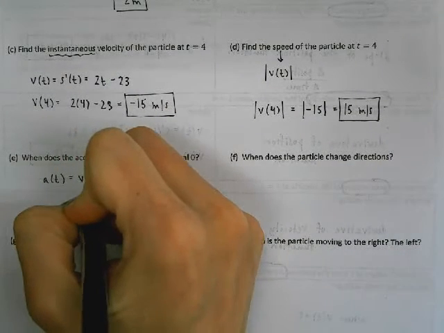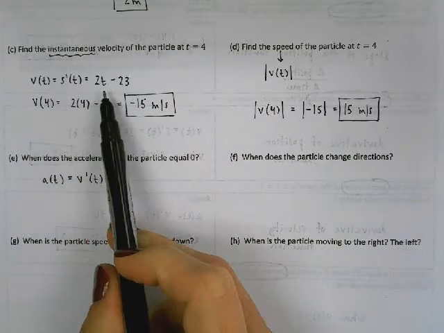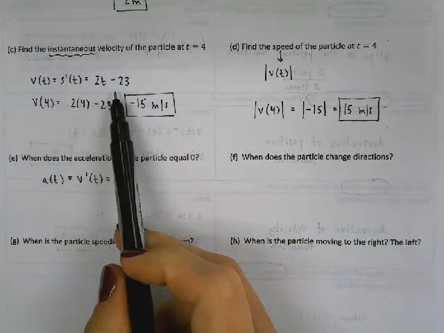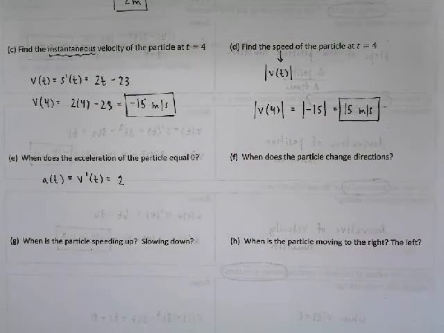We know that it's the first derivative of velocity. And so if I look back to my velocity function, I have 2t minus 23. So my derivative is going to be 2. So I know I have a constant acceleration of 2 meters per second squared.